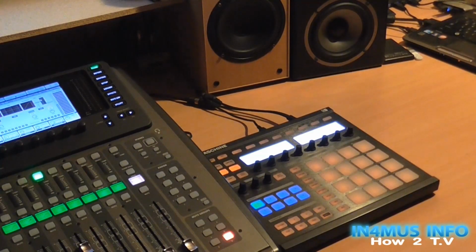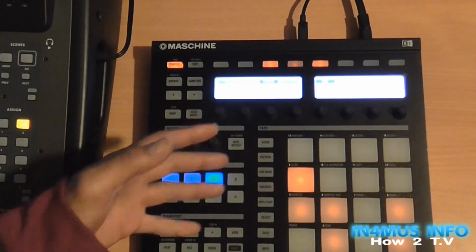Today in the studio we're looking at Native Instruments Maschine, and particularly for sampling, we're going to work on a hip hop track and the method to do that. I'll just give you a listen of what I come up with.